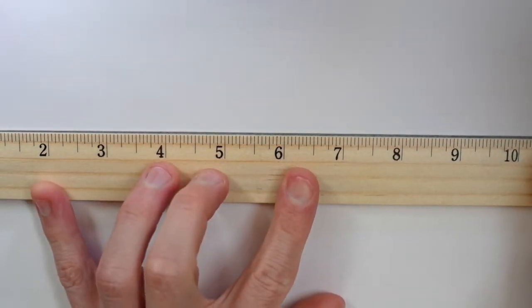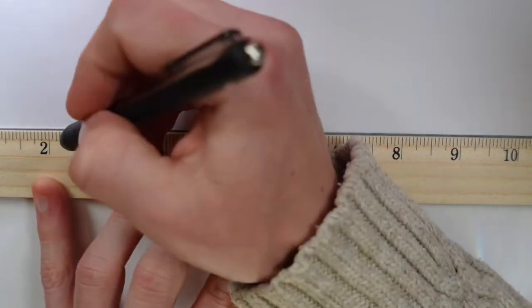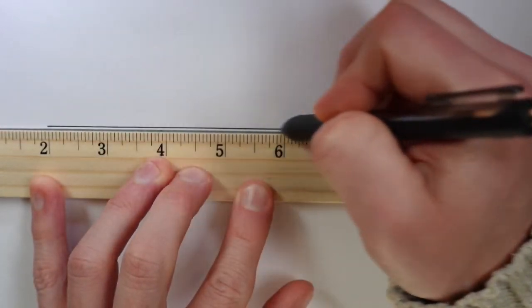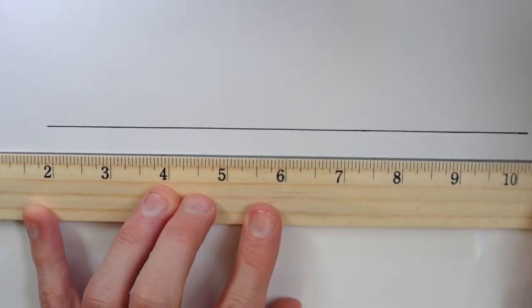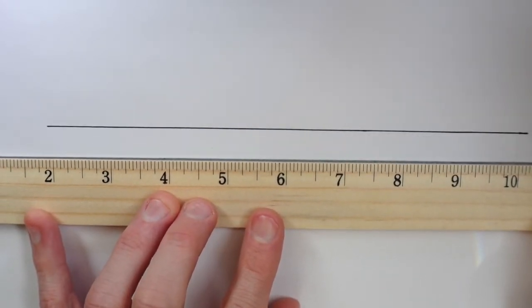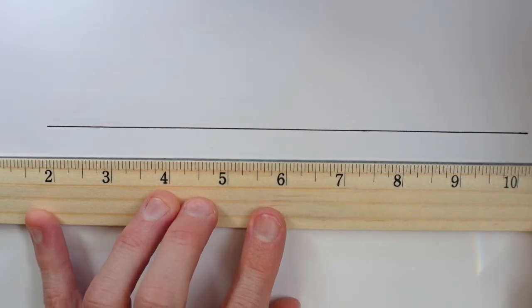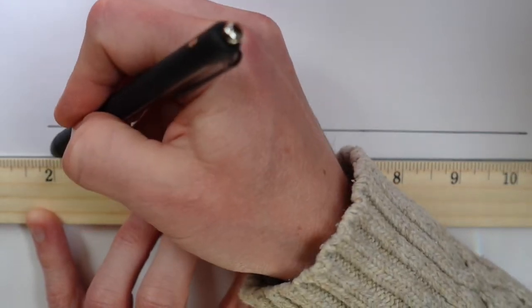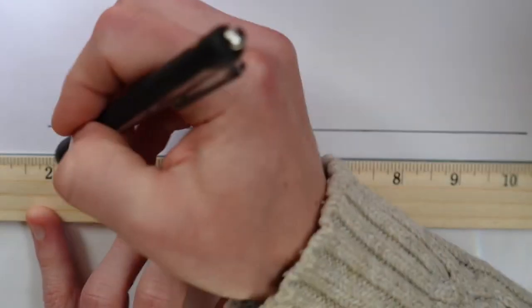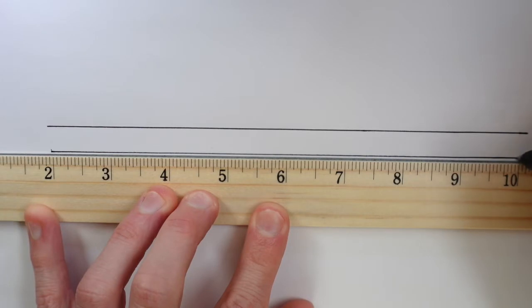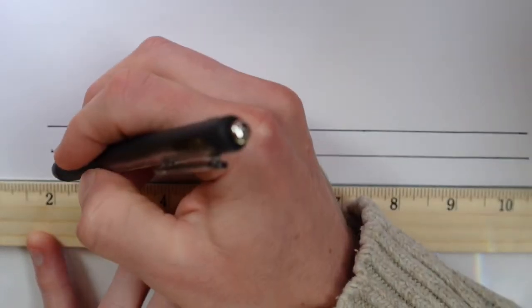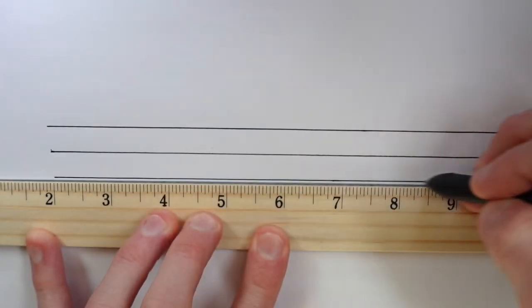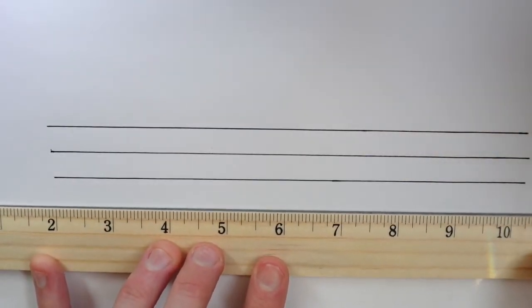So we're going to start with our top line. So this is going to be our high E string, just like in tablature that we learned about. So draw a nice straight line there and give yourself plenty of room, okay? So you can see this real well. So there's our high E string. Right below that will be our B. And then we have our G string below that. If you don't have a ruler or something straight, that's okay. Just do the best you can.